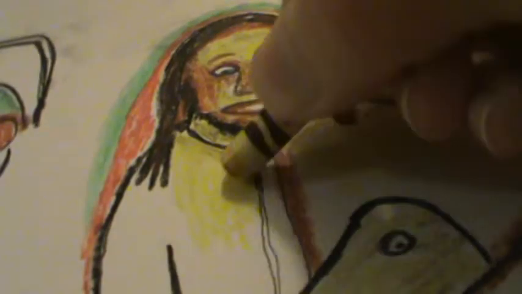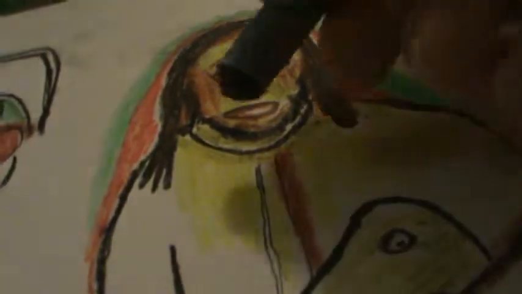But on the other hand, I'm thinking I could make him look a little bit like Noah, the one that built the ark. And I can go ahead and add a little bit of blue right here.